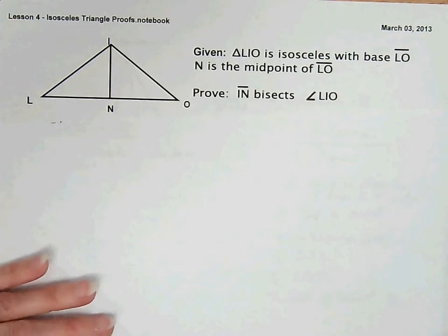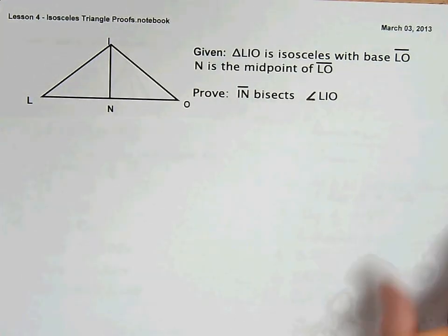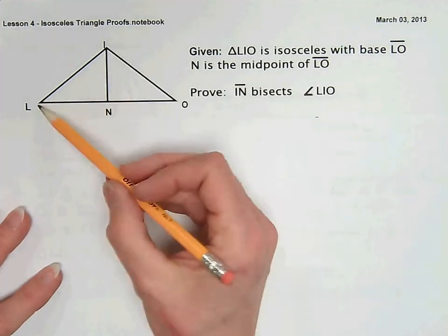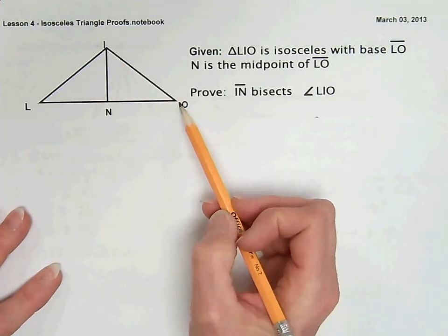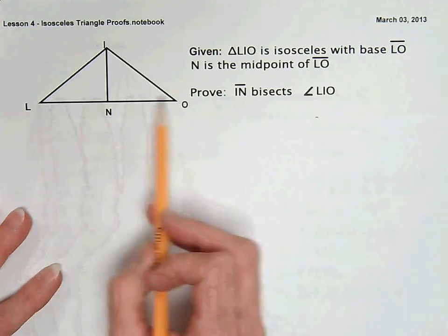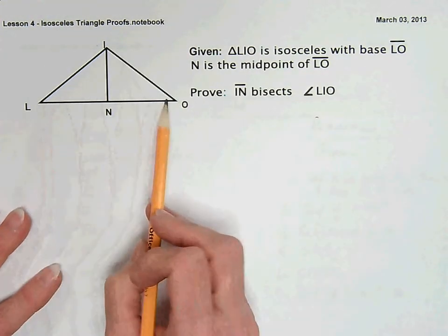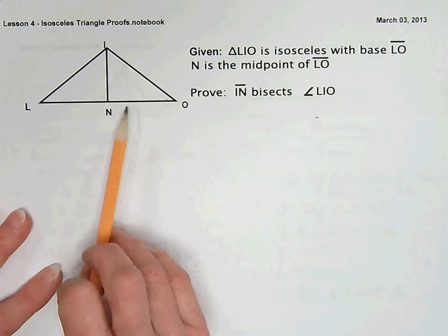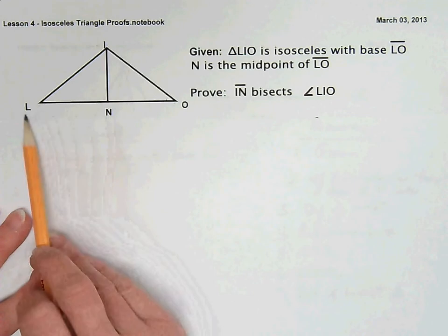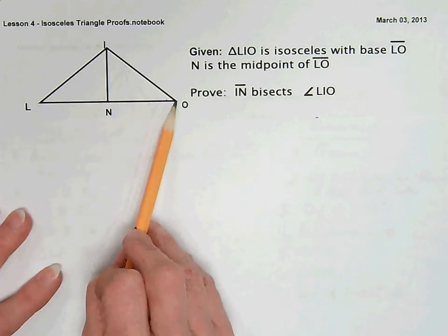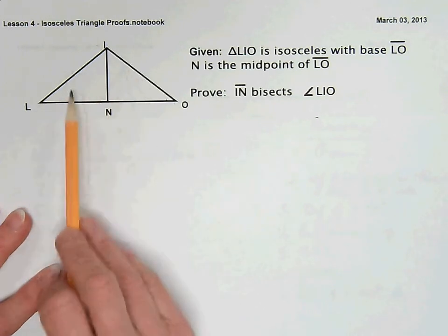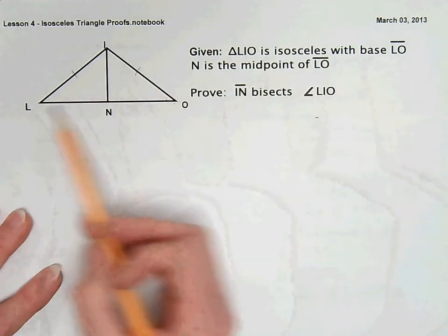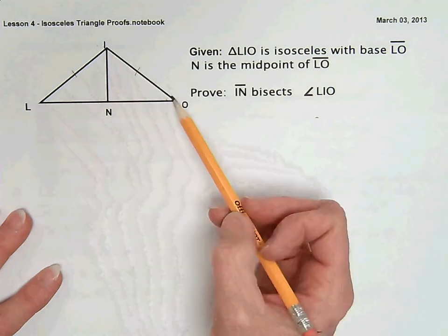Okay, so let's do a proof. If we are given that triangle LIO is isosceles with base LO, it's important to know which one's the base, because we don't know which sides are congruent unless we know which side is not congruent. So since they told us that LO is the base, then we know that the other two sides are going to be congruent. So these two sides are congruent.